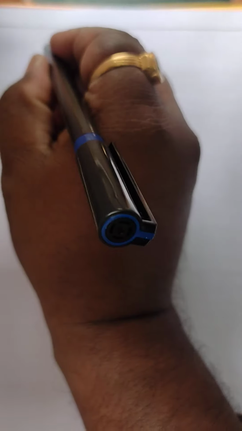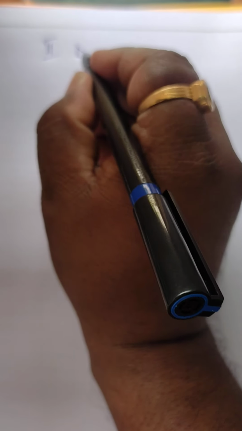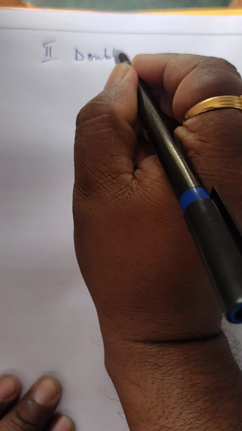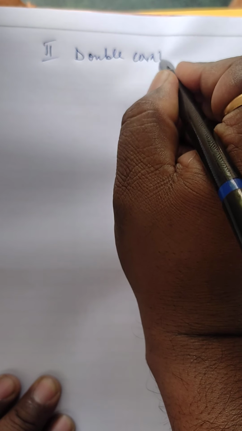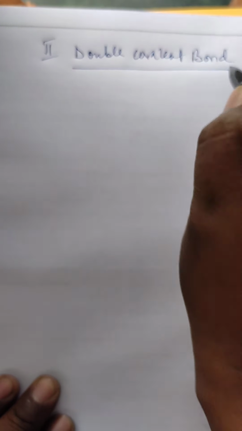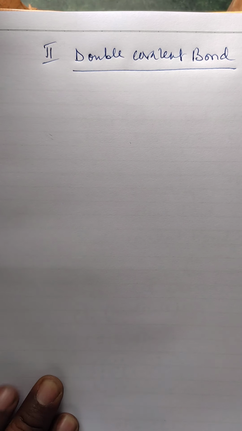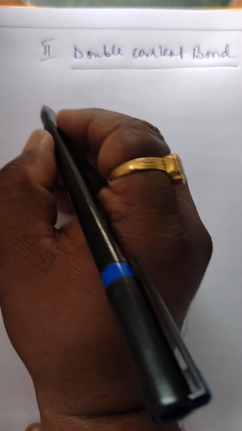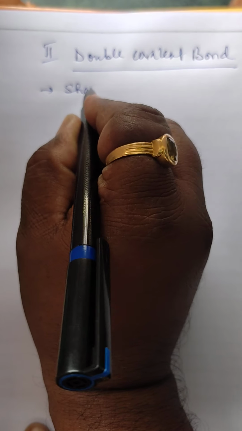Okay, children, now we are going to discuss the next type of covalent bond, that is called double covalent bond. As the name tells you, double covalent bond means a type of bond where it shares 2 pairs of electrons.